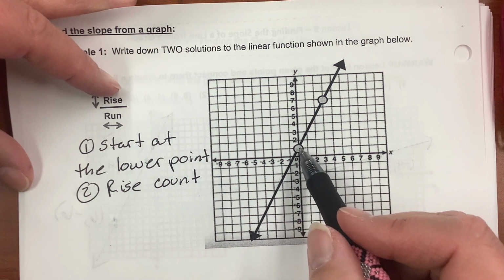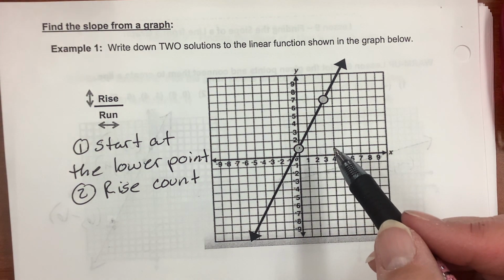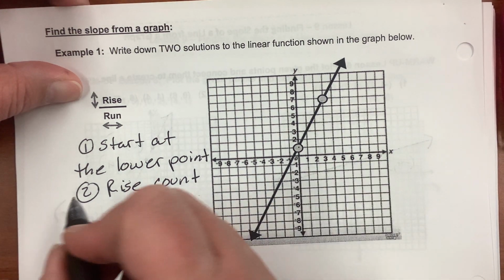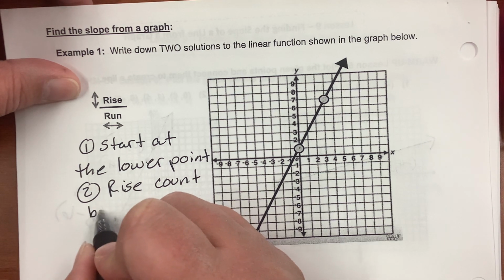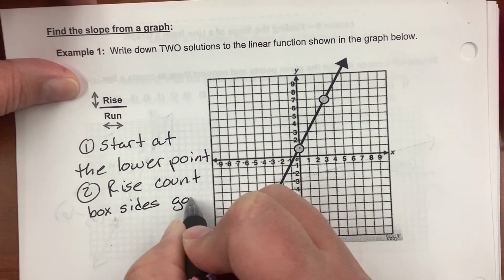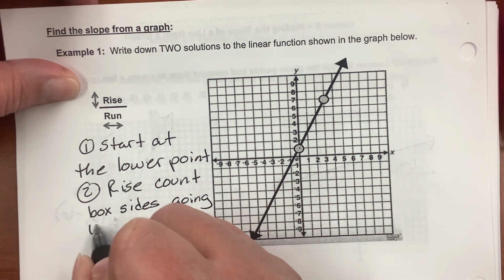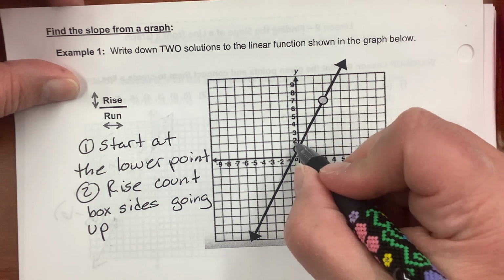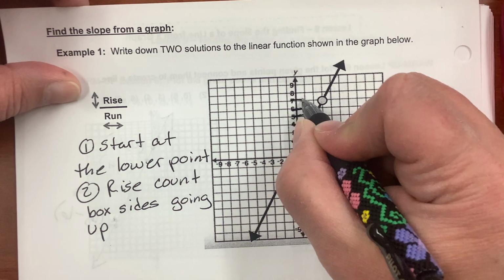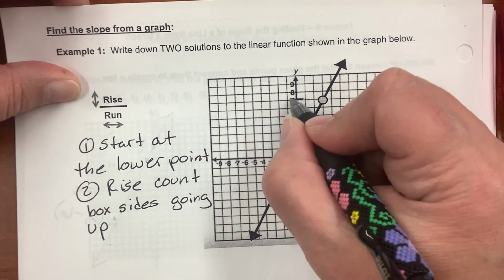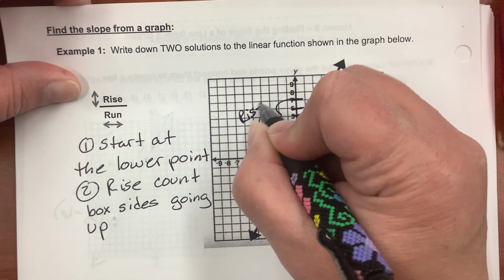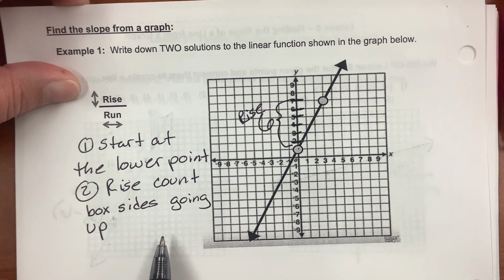I think of them as streets in my head, and I would say to myself, count the streets going up, but we're not really counting the box sides going up. And you are always going to be going up. So let's count them. 1, 2, 3, 4, 5, 6. My rise is 6. So rise, count the box sides going up.